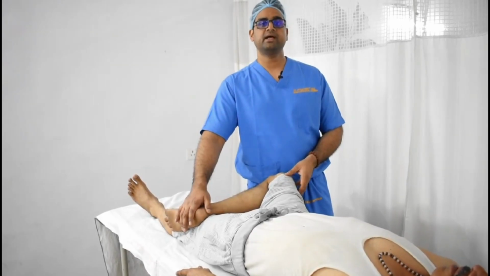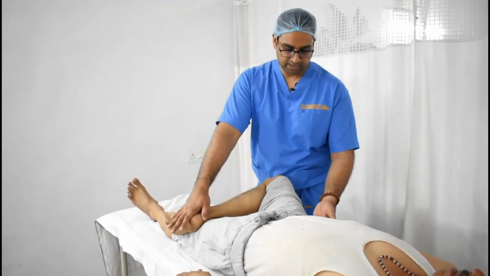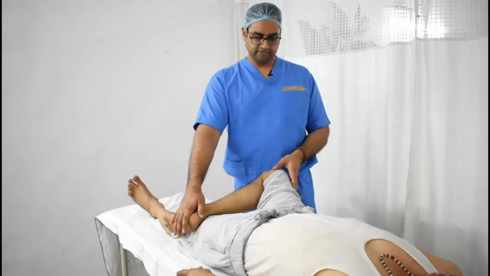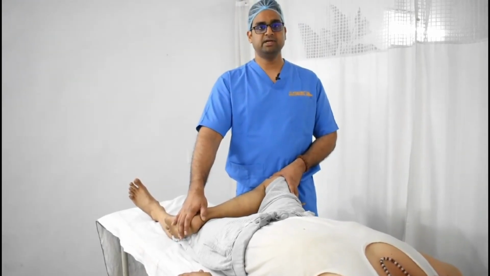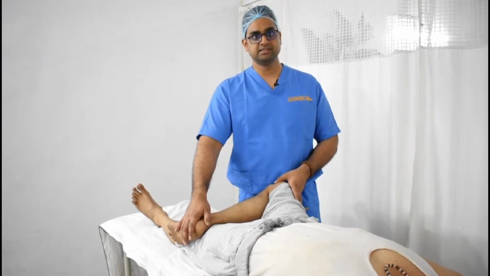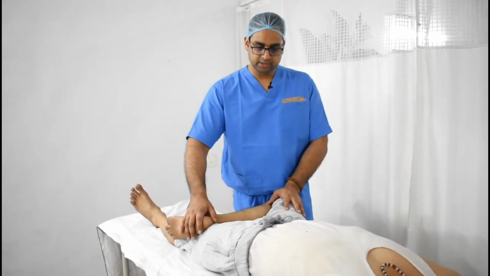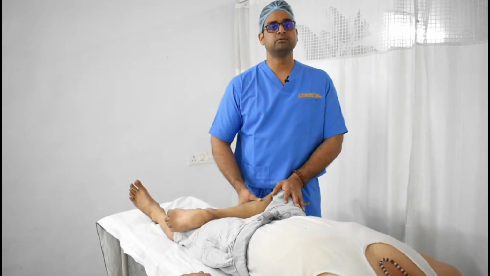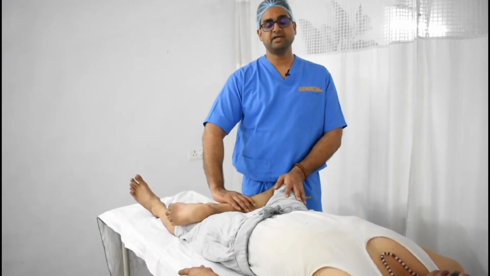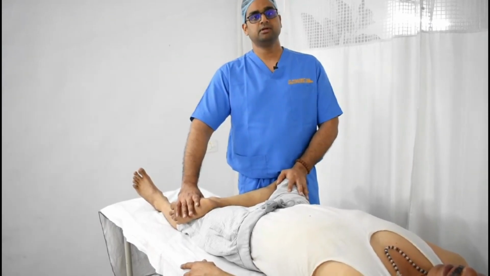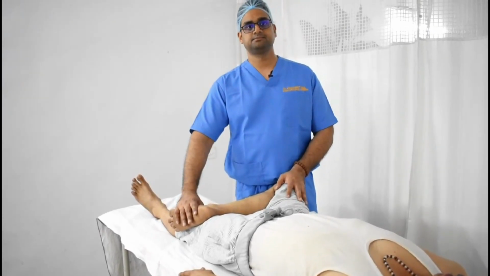Secondly, if the patient is having an SI joint problem, then the patient will complain of pain here at the SI joint region. Or third, if the patient is having lumbar PIVD, especially of the lower nerves, say at L4-5 or L5 region, then when I do this by fixing the pelvis, the patient might complain of pain going down the leg below the knee. If there is a radicular pain on doing this test, then it is positive for lumbar PIVD.